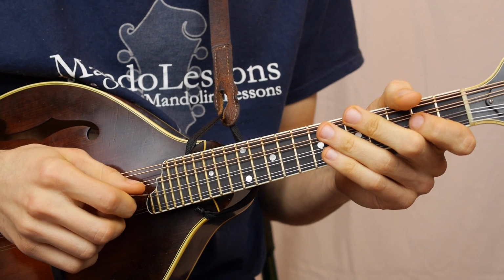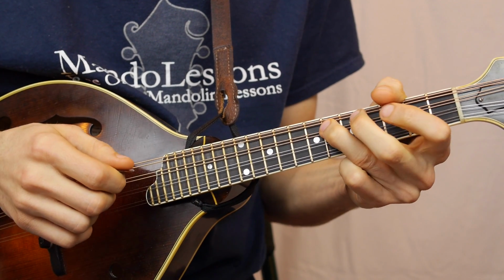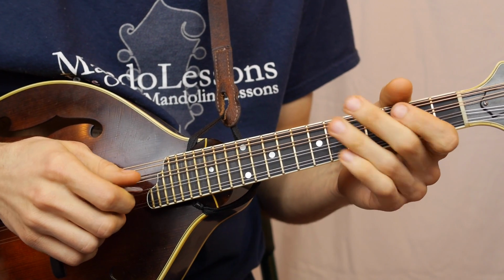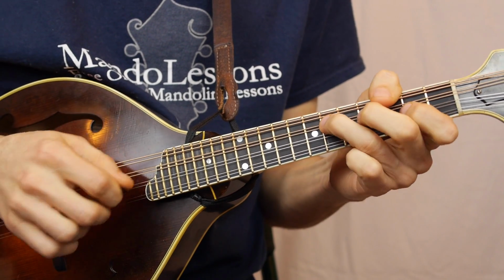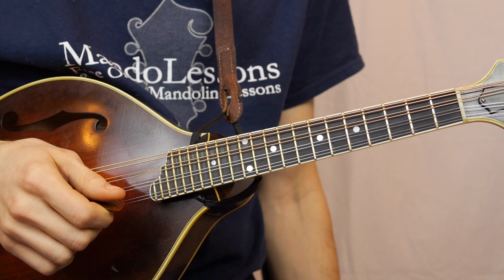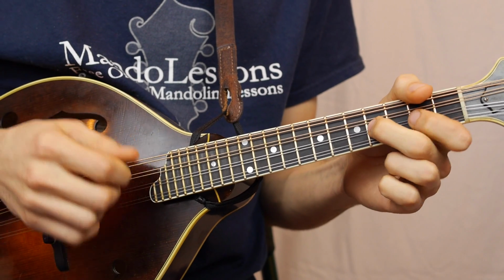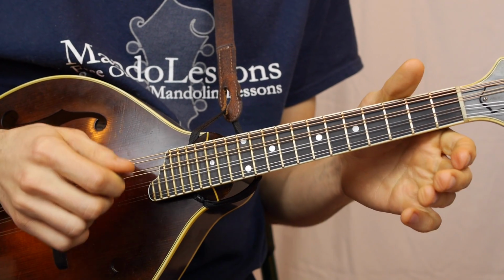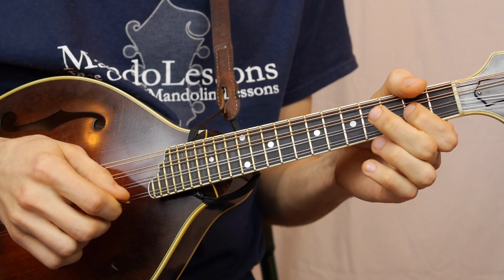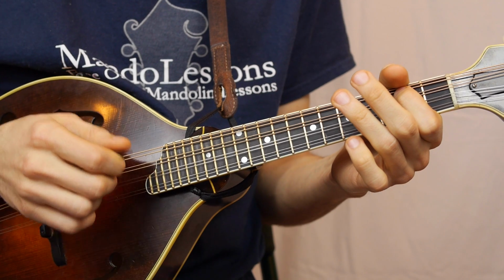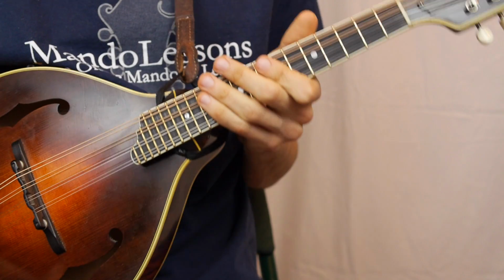And the next phrase. Again. It's got the 6th fret there on the D string. One more time. Shuffle in at the end. So that's the whole A part. I'll play through it twice.